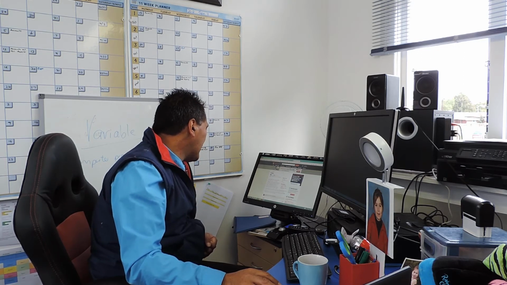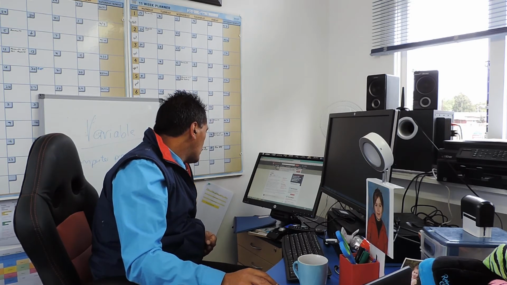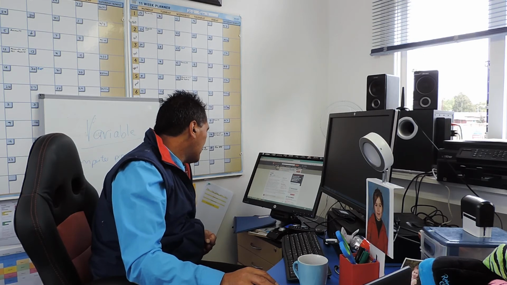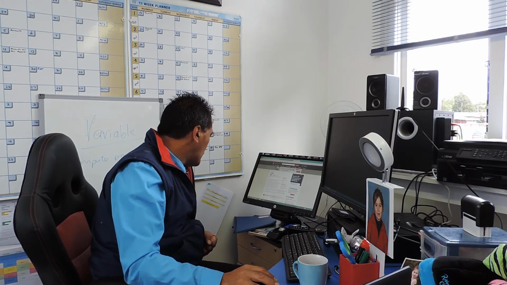Rather than entering data directly into the program, a programmer can use variables to represent data. Then when the program is executed, the variables are replaced with real data. This makes it possible for the same program to process different sets of data. Every variable has a name called the variable name or data type.